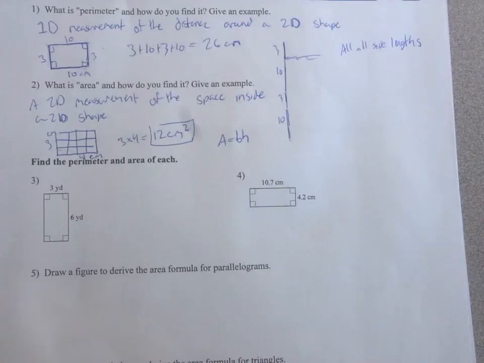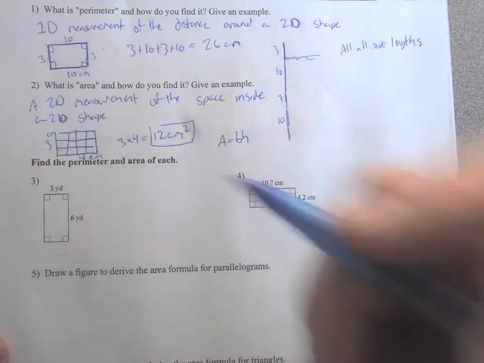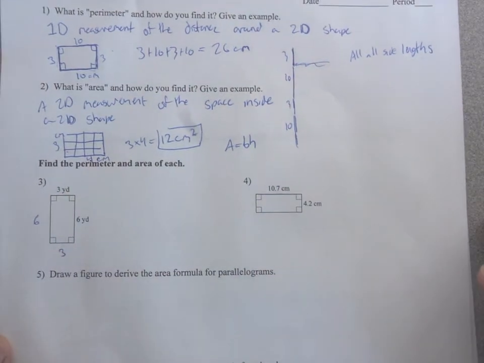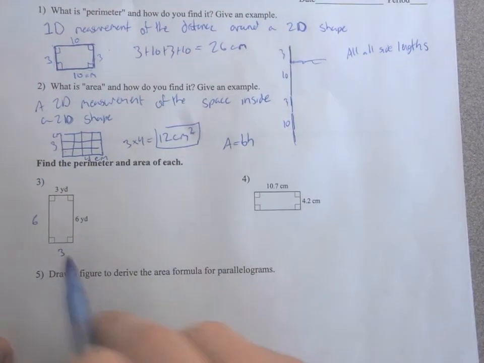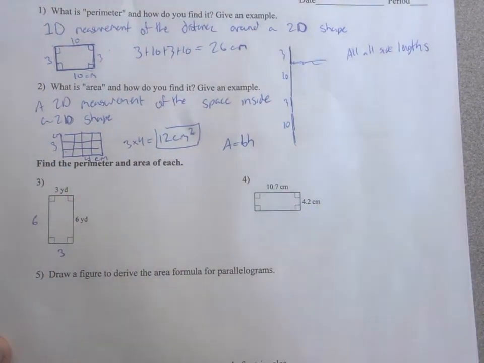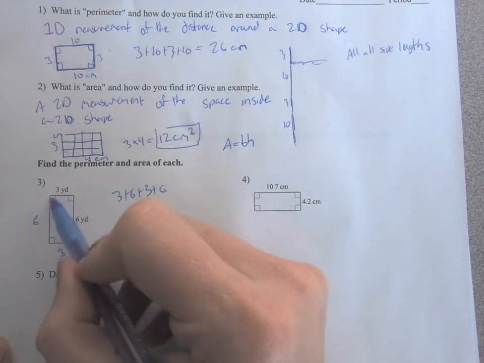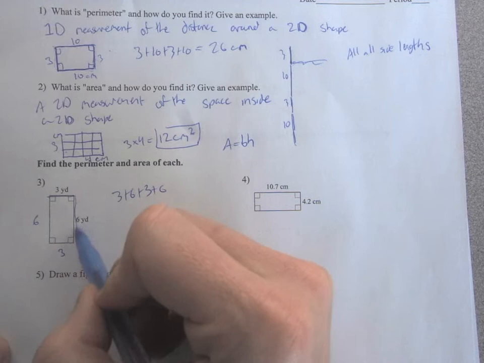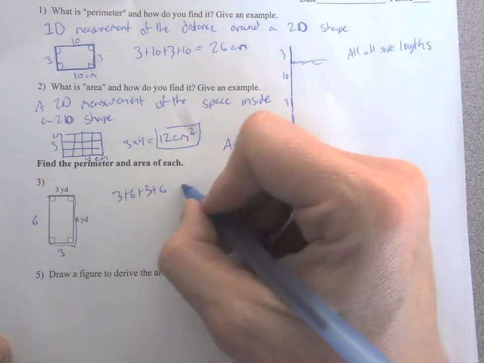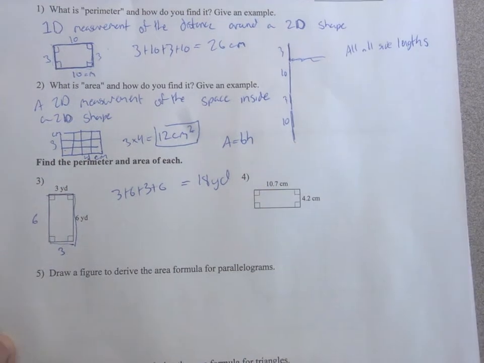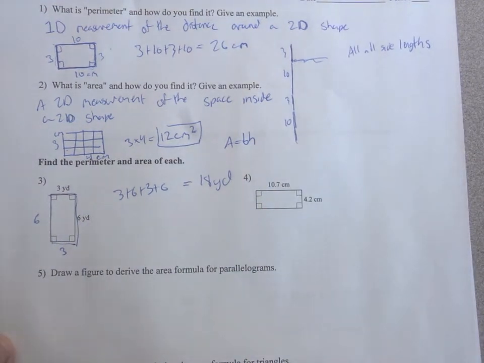All right, so now we can practice. Okay, find the perimeter and area of each. So what we need to know here is that this is 6 and this is 3, right? The little inference there. We know it's a rectangle because there's 4 right angles. So the perimeter is 3 plus 6 plus 3 plus 6, right? It's the distance around the outside. 3, 6, 3, 6. Add those all together, we're going to get 18. And these are just yards. It's just a one-dimensional measurement. It's just a distance, a length.